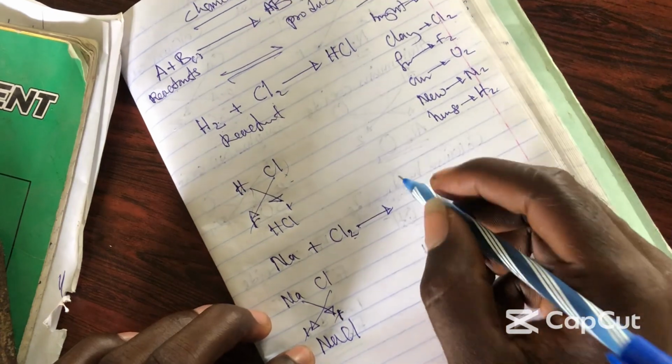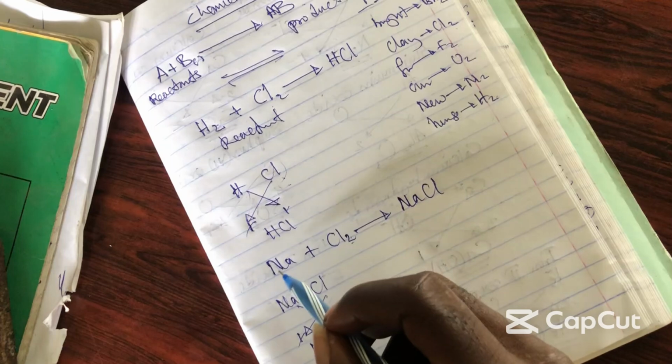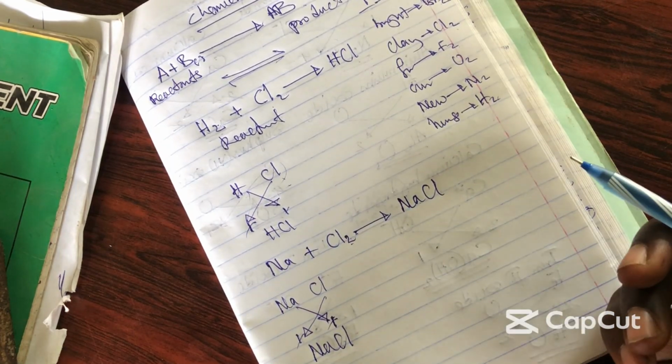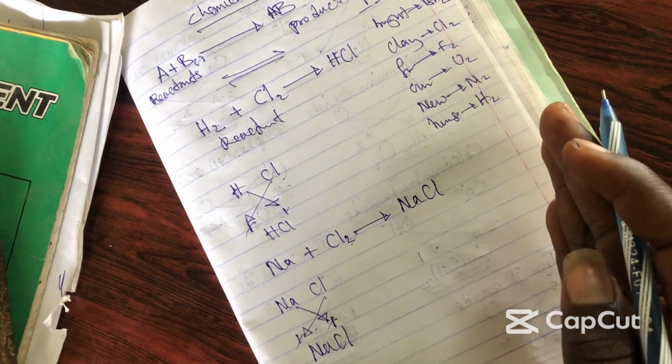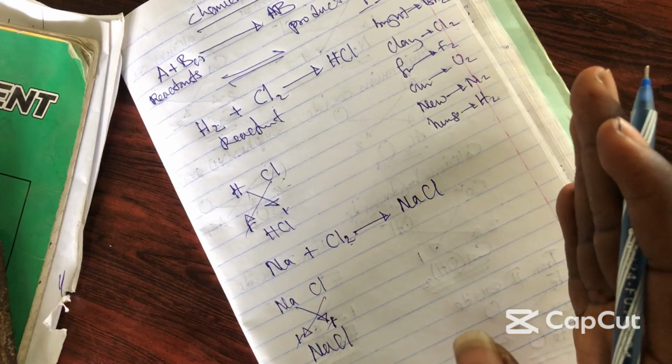So this NaCl should be written on the product side, which means if sodium reacts with chlorine gas, they are going to form a salt called sodium chloride. This is a clear example of how to write a chemical equation. Now let's look at another equation.